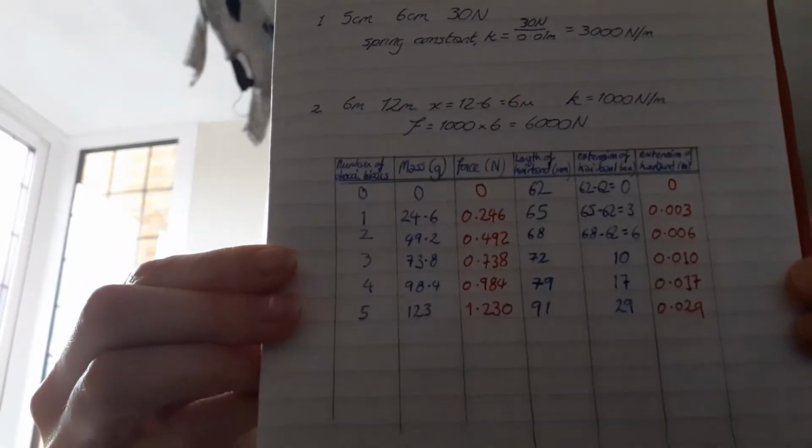And you could put 0.010. 17, 0.017 meters. And 29, 0.029 meters. Okay, write it all down. You can pause the video and then check your working, but this is my working.